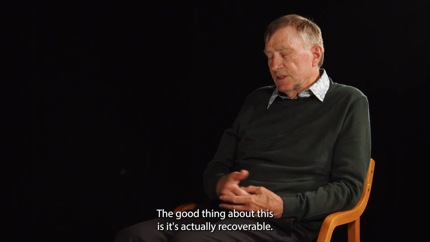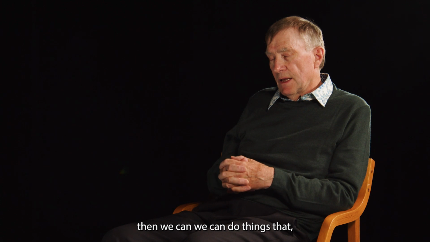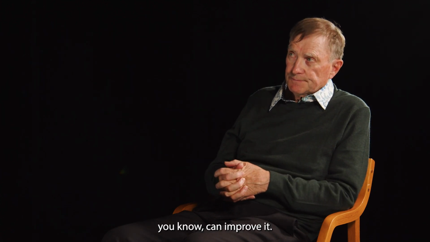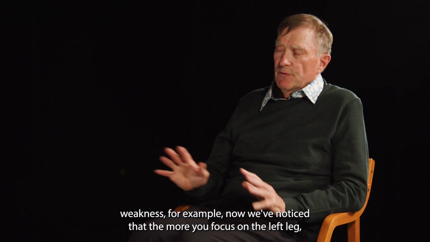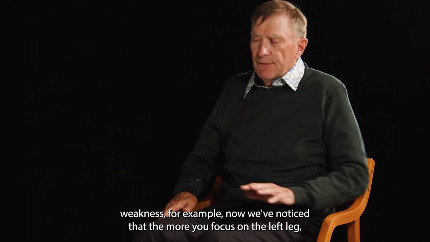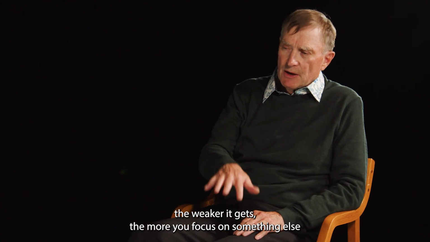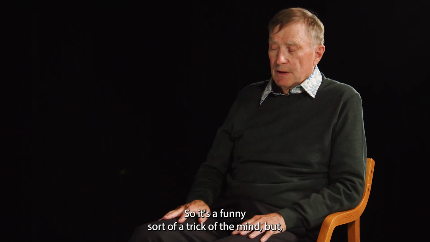The good thing about this is it's actually recoverable, because once you understand how it works, then you can do things that can improve it. Right. So for leg weakness, for example, we've noticed that the more you focus on the left leg, the weaker it gets. The more you focus on something else, it improves. The power comes back. So it's a funny sort of a trick of the mind.